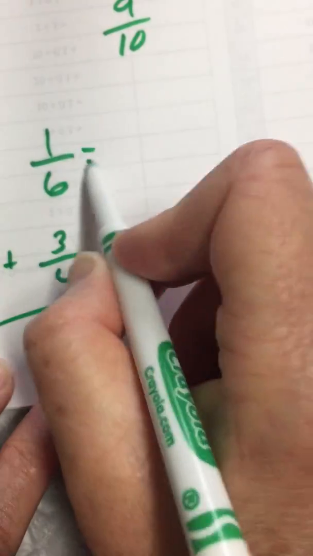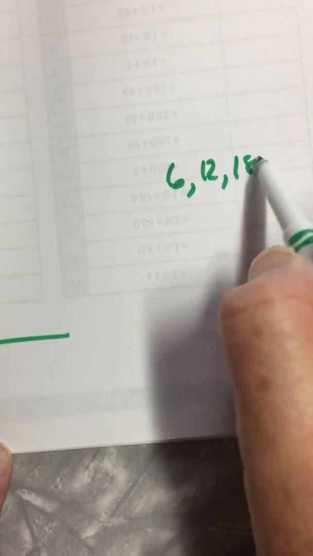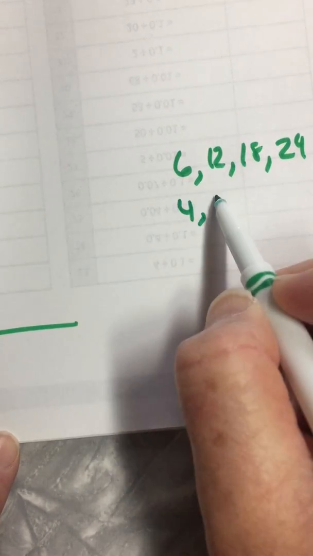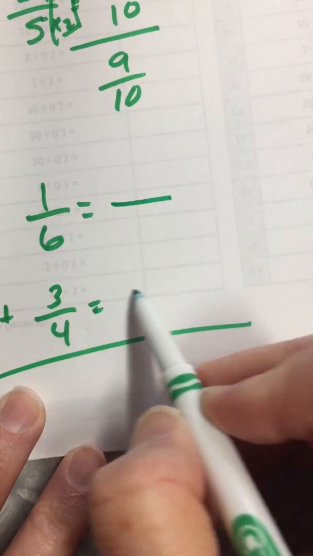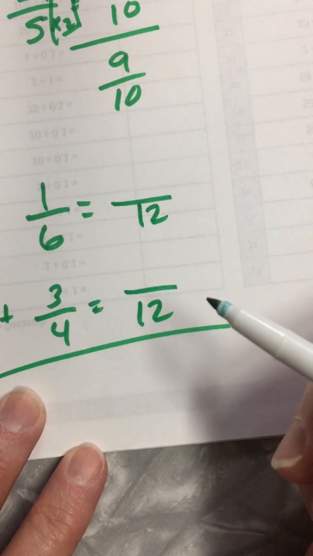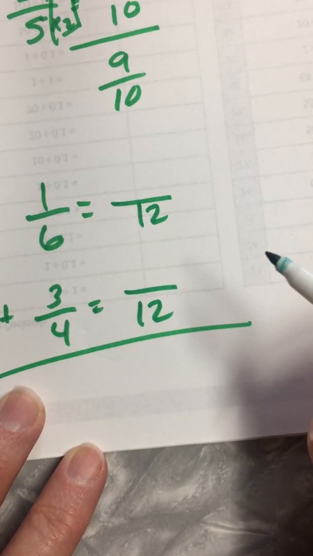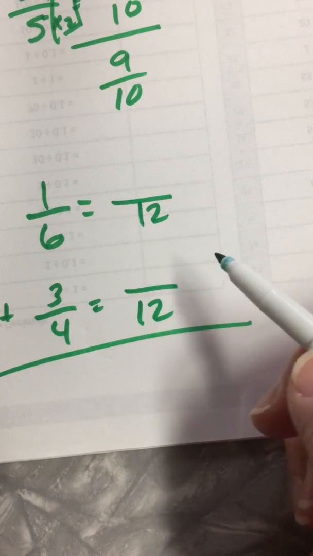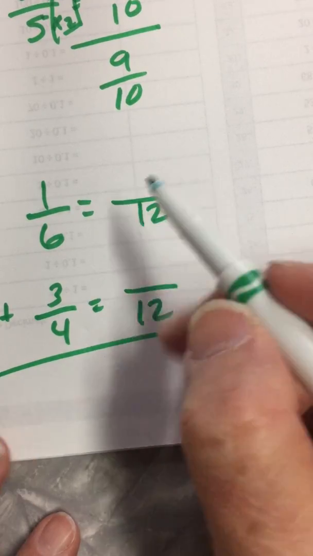Okay, if I'm adding those together, again, I might think of my multiples. 6, 12, 18, excuse me, 24, like that, and then count by 4, 8, 12. Oh, I see 12 is the common multiple. So I'm going to use 12 as my common denominator. Now, if I wanted to, I could just multiply the 6 and the 4 and use 24 as my common denominator, right? But if I use 12, I have a smaller fraction. It's a little bit easier. I don't have as much reducing or simplifying to do.